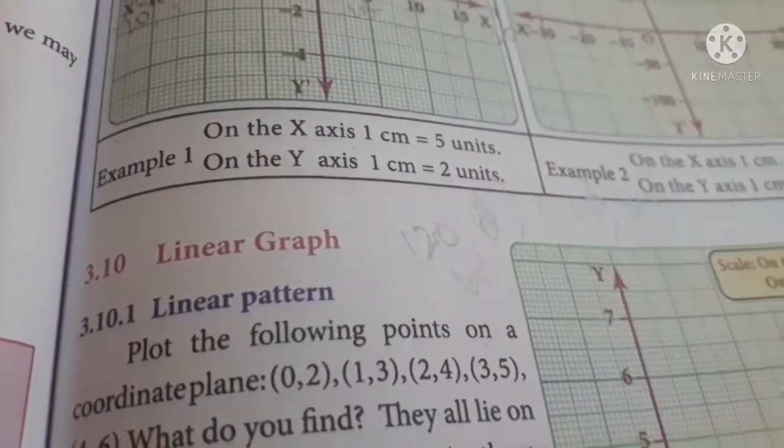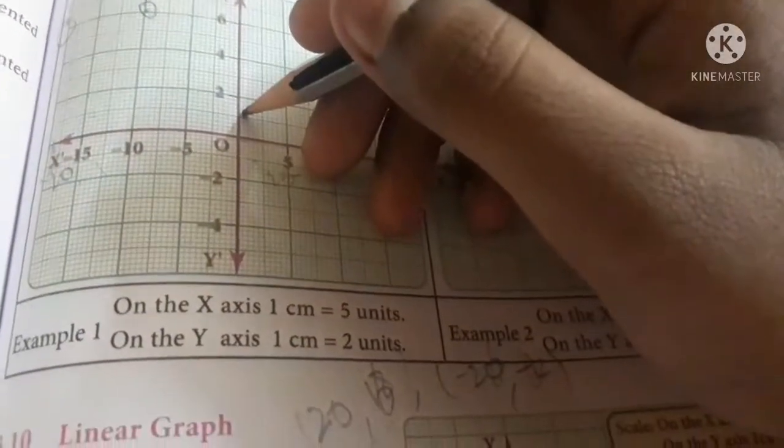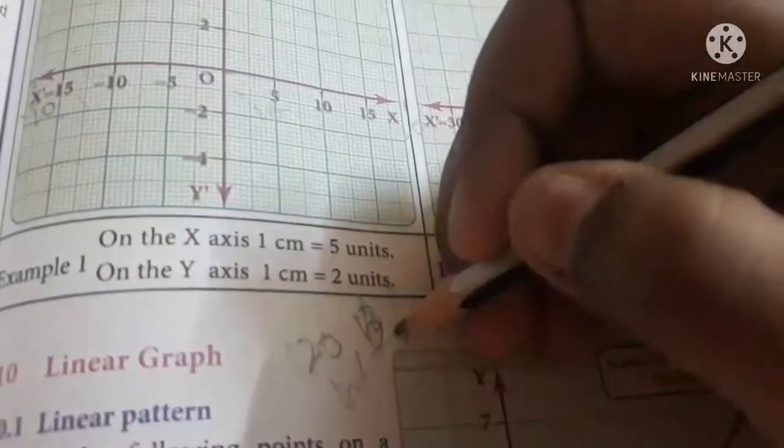It is not needed that x and y units should be the same. X 1 centimeter equal to any units you can have, and y 1 centimeter equal to any units you can have. It can be same, but it need not be same. You can take both as same also. That's your wish. But if you take y also, 5 means I have given 6, right?